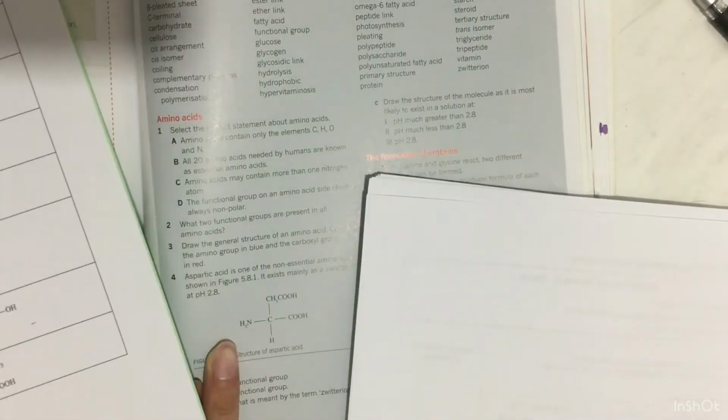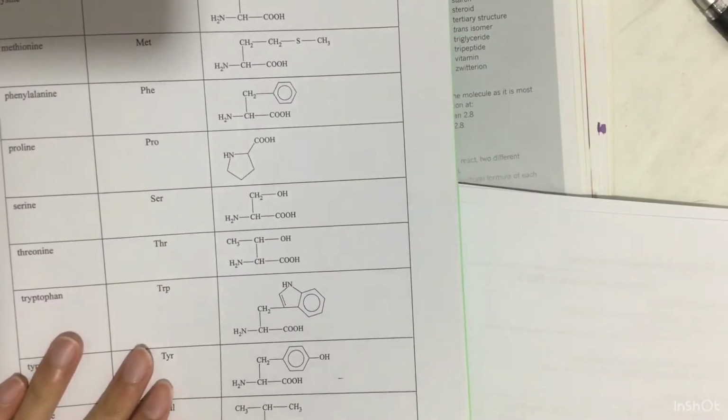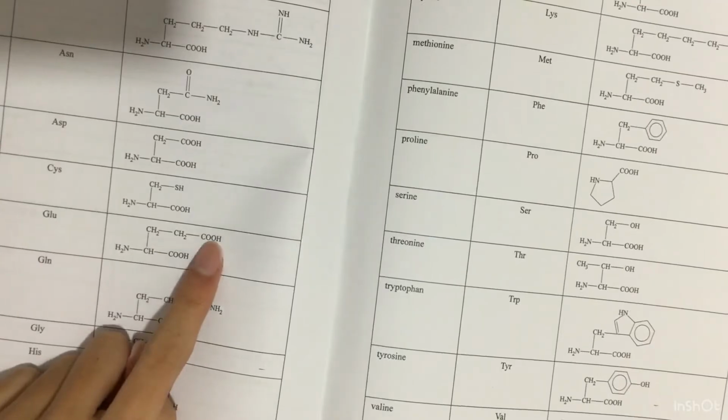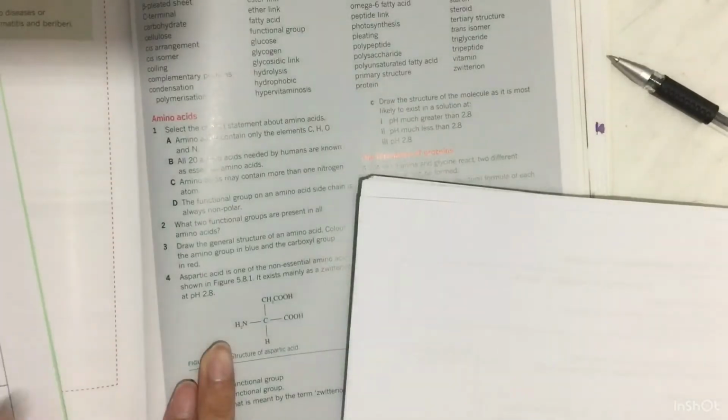It's crazy. The functional group on an amino acid side chain is always nonpolar. That's also incorrect. There are polar side chains. Let's find one. Glutamic acid. That's a polar functional group. So the answer is C.